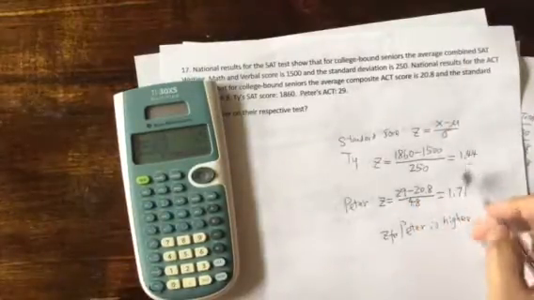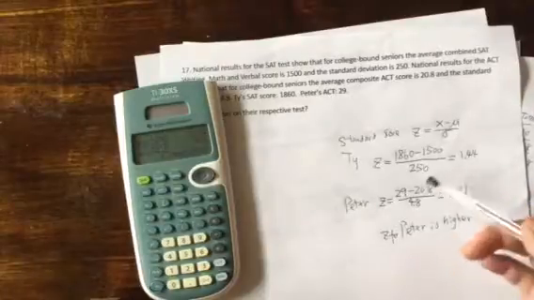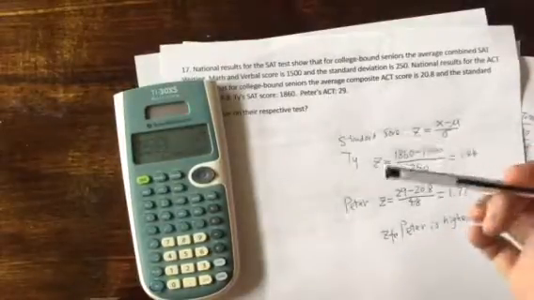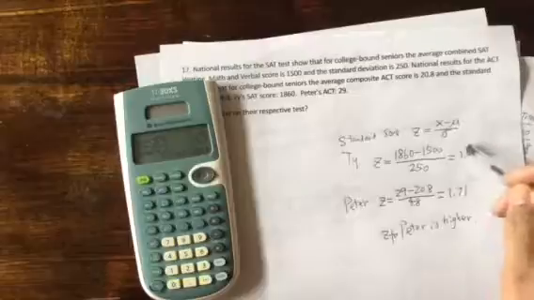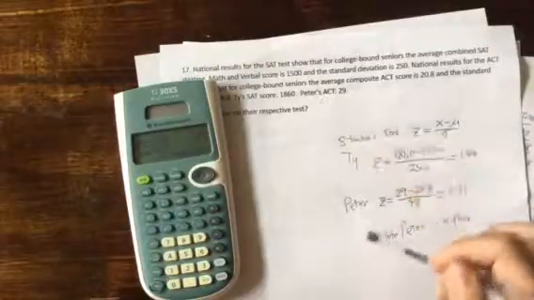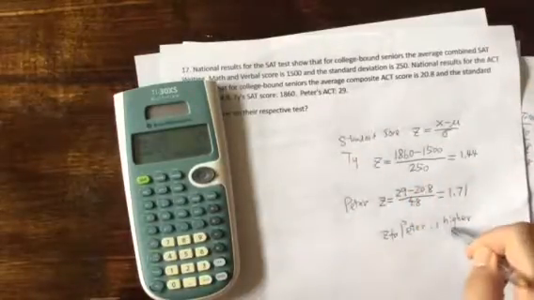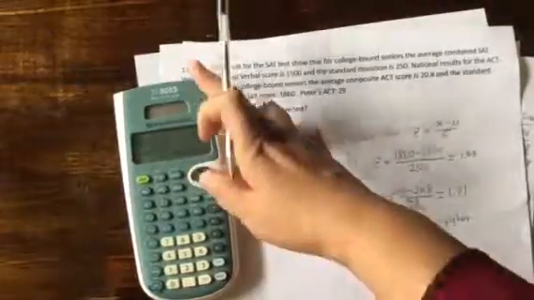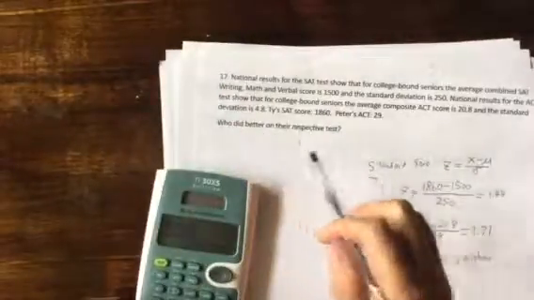These two standard scores, the two z-scores, allow us to compare data from different populations. This is higher than that. So our conclusion is Peter has a higher z-score. Therefore, Peter did better on his test.